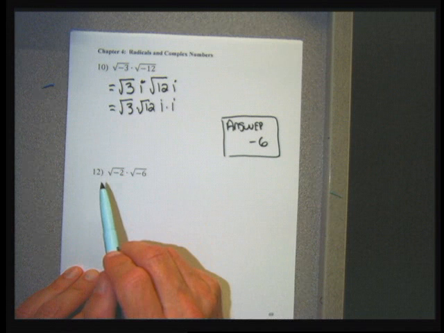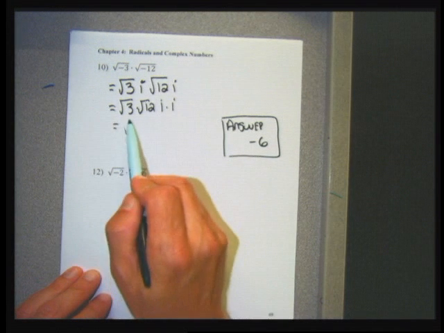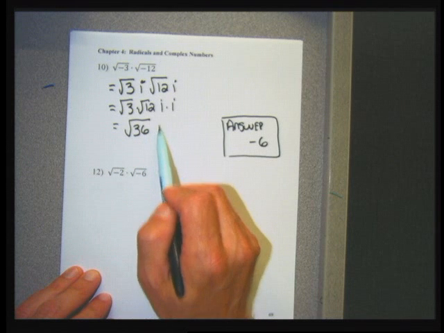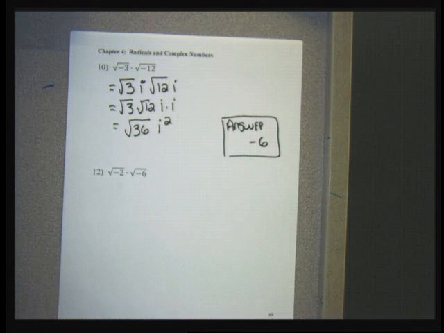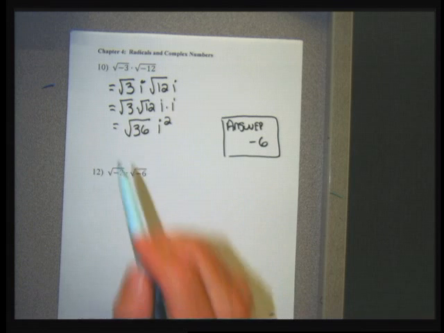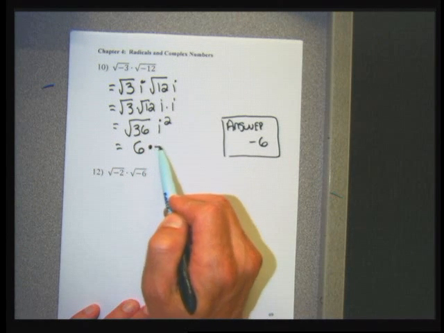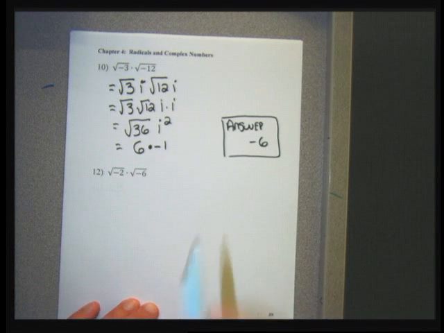The 3 and the 12 are both under the radical, so when I multiply them, I leave the number under the radical that they multiply to. The i and the i are both outside the radical, so when I multiply them, I'll leave them outside the radical. I'm getting close to my negative 6 because the square root of 36 is 6, and i squared can be replaced with a negative 1, so this is 6 times negative 1, which is negative 6.